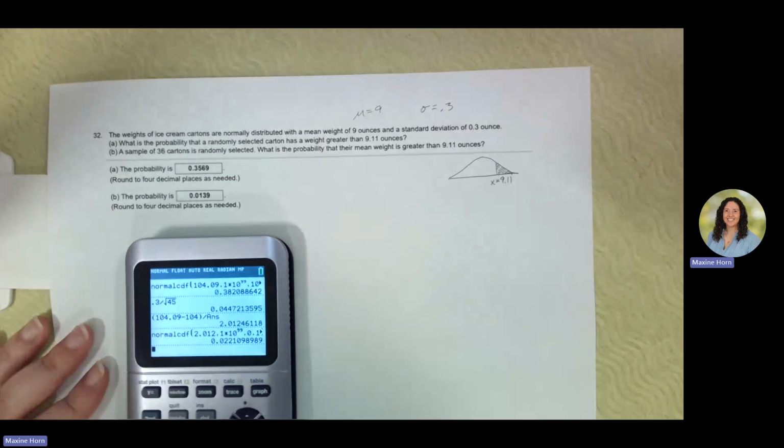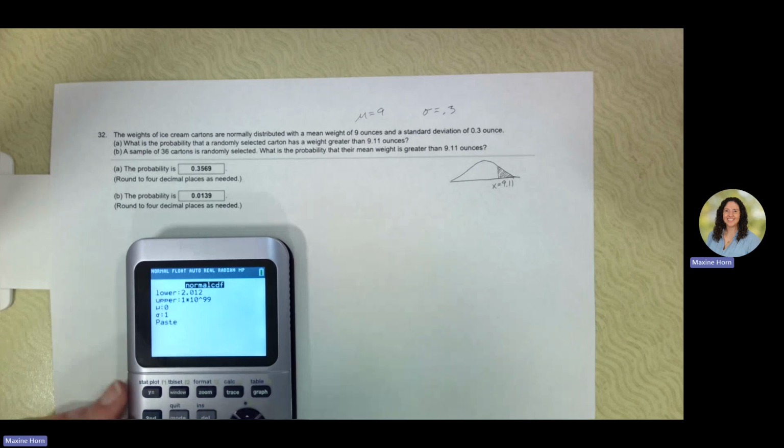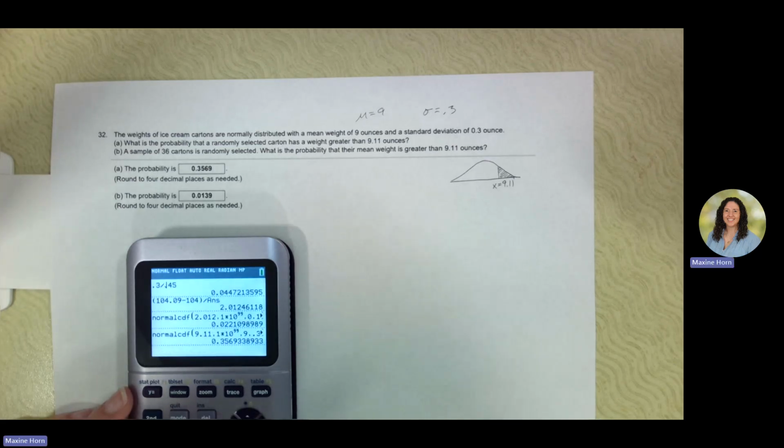They haven't asked us about a small sample yet, so we can use the normal CDF with a lower bound of 9.11, an upper bound of infinity, and adjust our mean and standard deviation accordingly. That's how we're getting 0.3569.